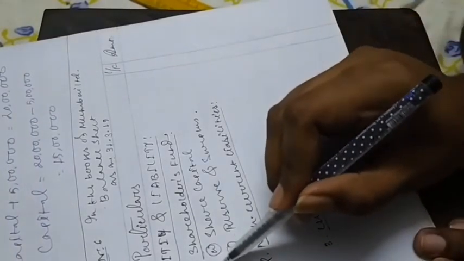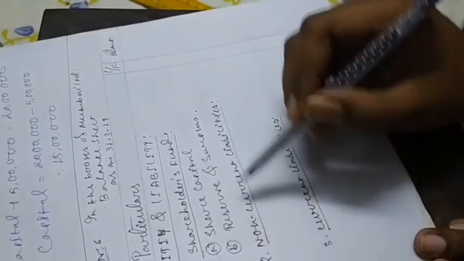We only know that these two, share capital and reserve and surplus, will come in every balance sheet. So we'll write down share capital and reserve and surplus at first.